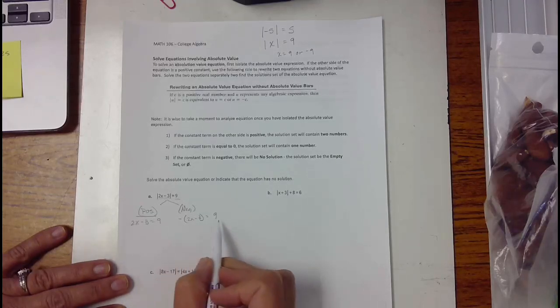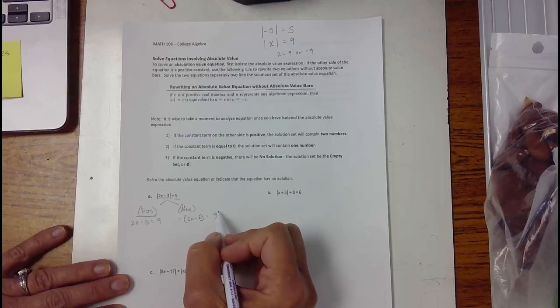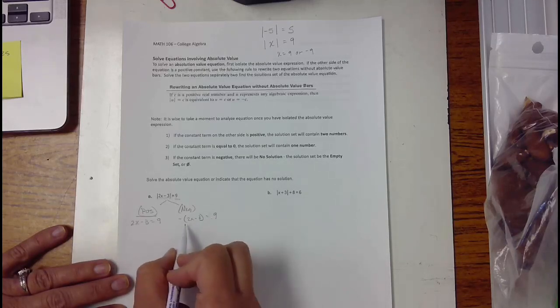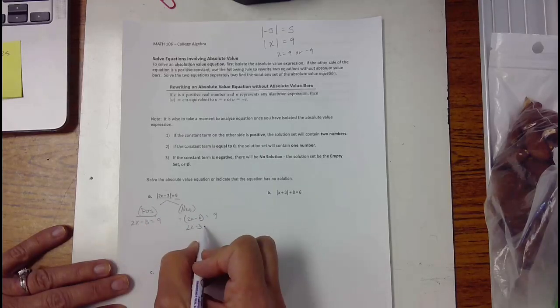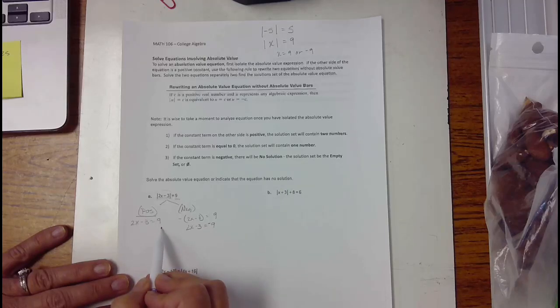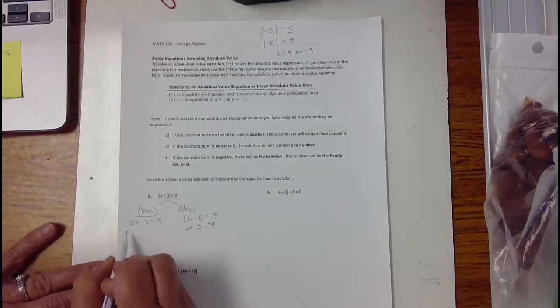I don't usually do it this way, because I just go ahead and change my answer. If I multiply both sides of the equation times a negative, that means 2x minus 3, which is what's inside my absolute value, is going to equal a negative 9. So that's where I have a positive case and a negative case, and I just solve like I did before.